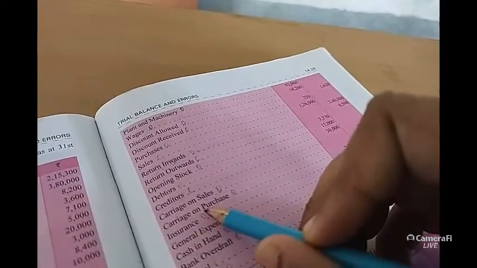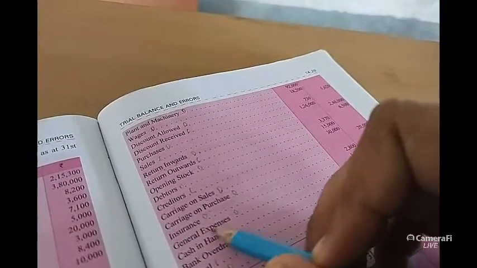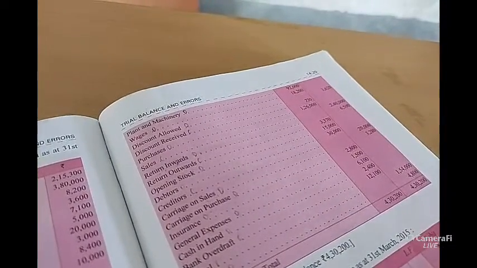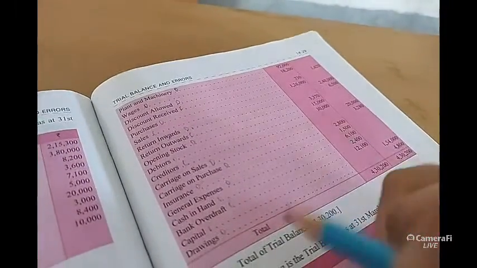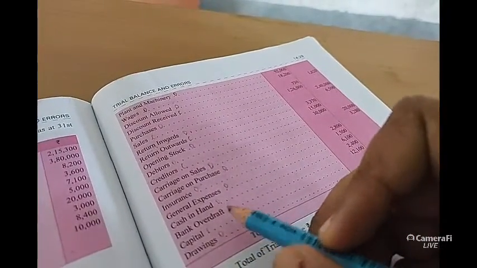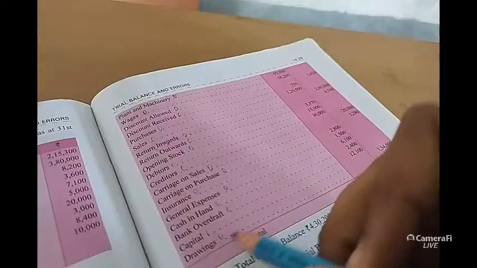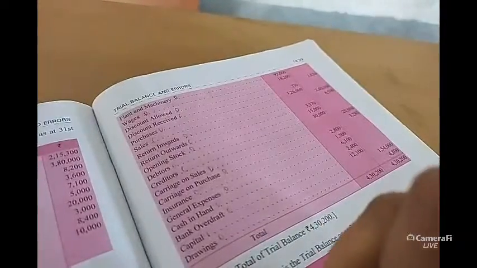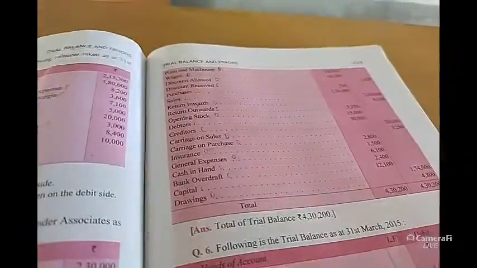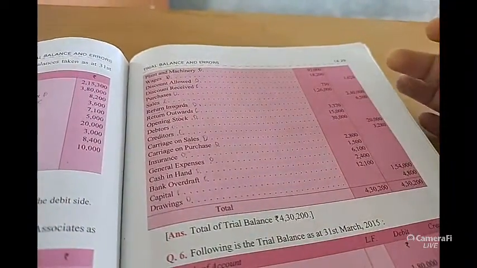Insurance, it is an expense, so it will be debited. General expense, as the name suggests itself, it is an expense, so it will be debited. Cash in hand, debit. Bank overdraft, it is a liability, I have to pay it off, so it will be credit. Capital, it will be credit. Drawings will be debit. Okay, plain, simple. Understood till here, students? Any doubt? Practical number 5.